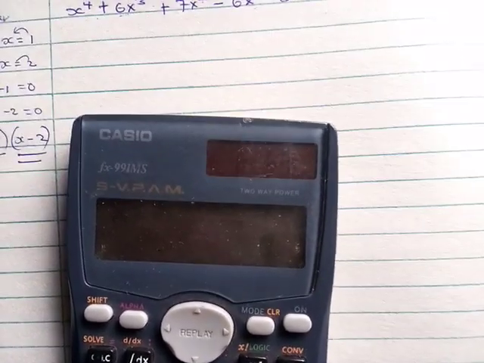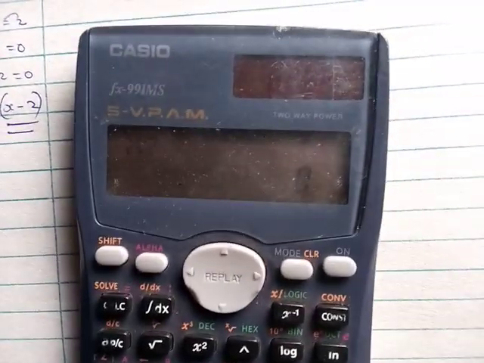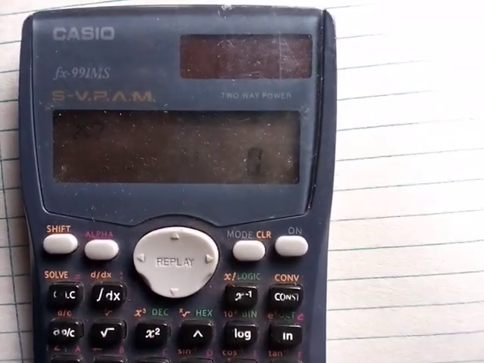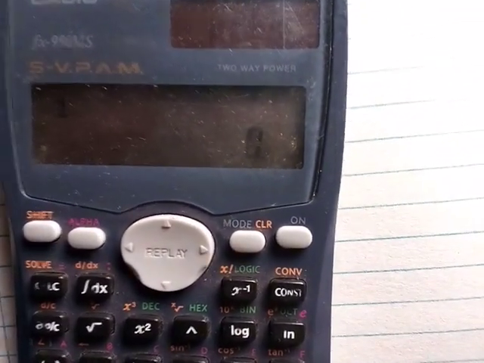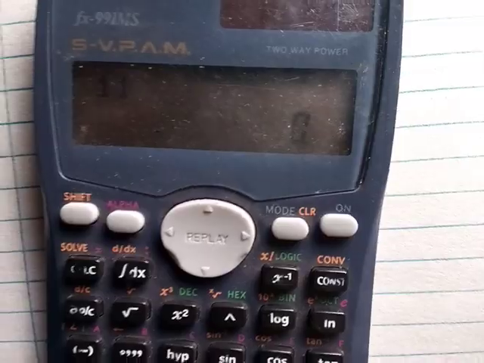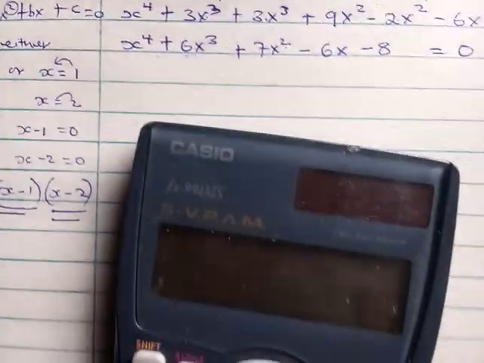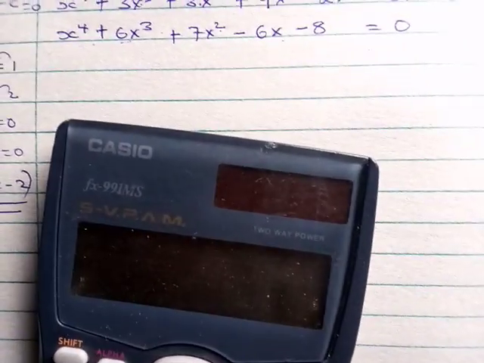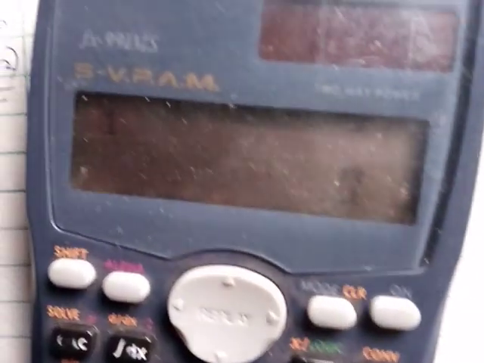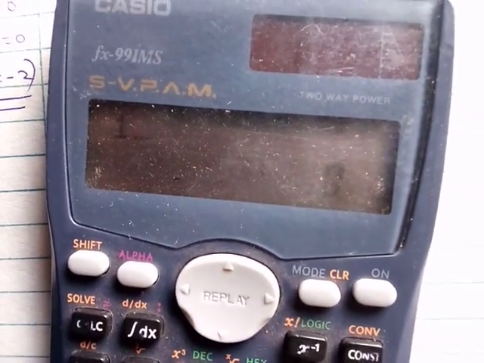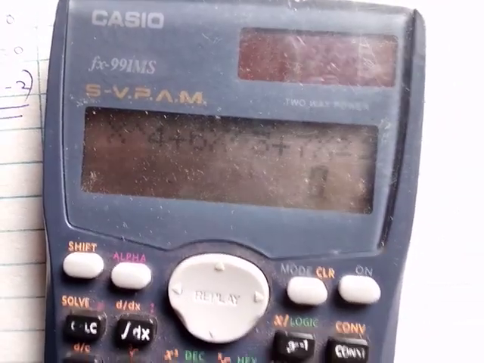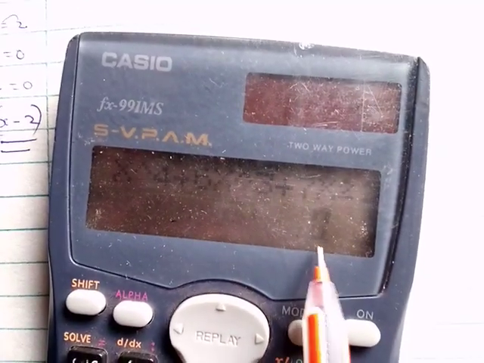Don't go beyond that. So when you put x as 1, are you seeing 1? Then you press the equal sign. When you press equals, it gives you the answer 0.